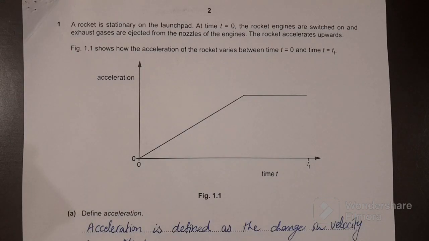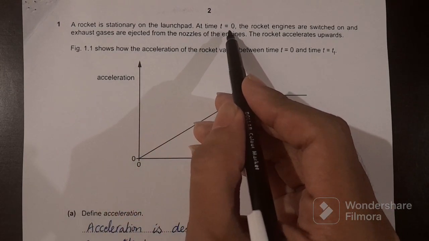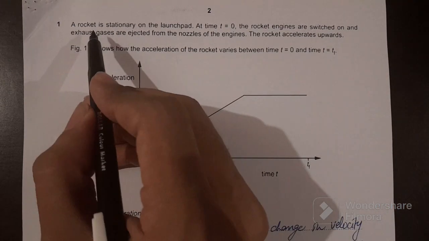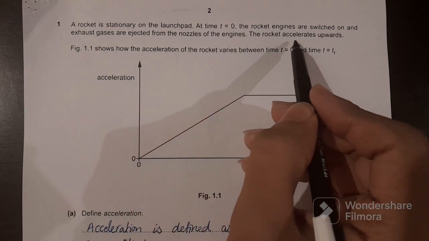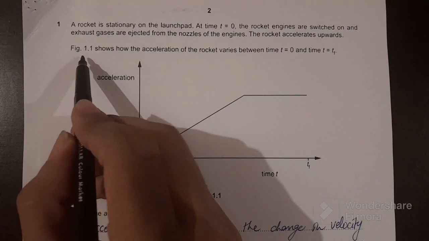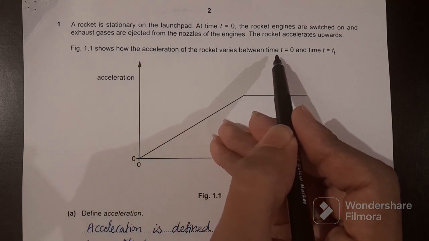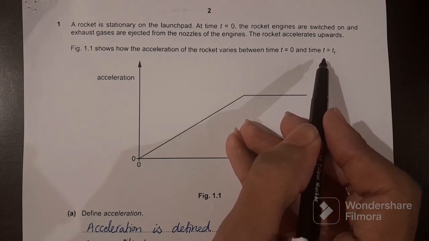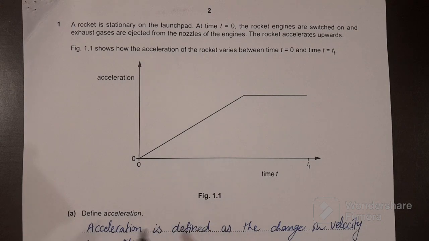Question 1 states: a rocket is stationary on a launch pad at time t equals 0. The rocket launch engines are switched on and exhaust gases are ejected from the nozzles of the engine. The rocket accelerates upward. Figure 1.1 shows how the acceleration of the rocket varies between the time t equals 0 and the time t equals tf. So over here we have the figure 1.1.